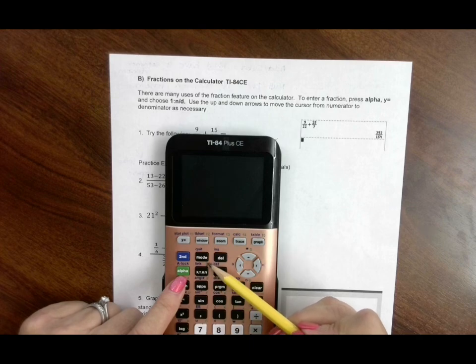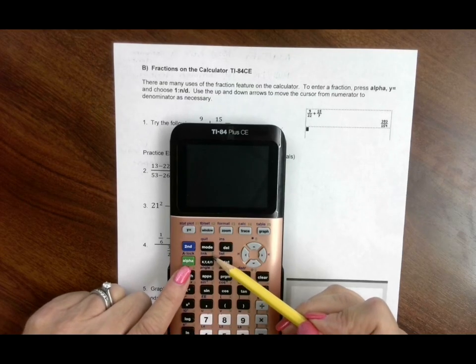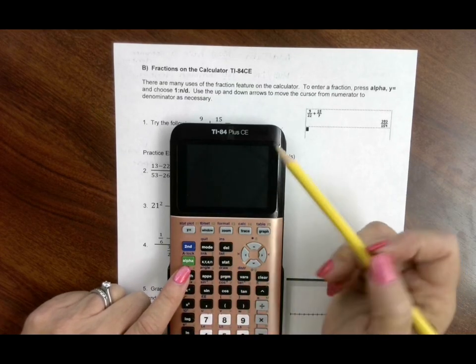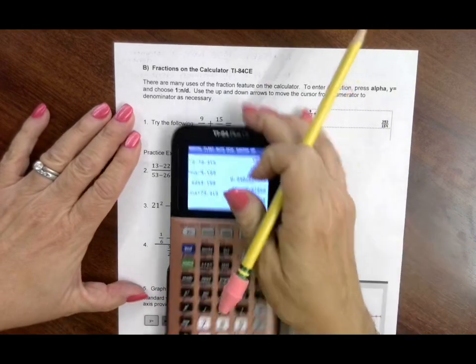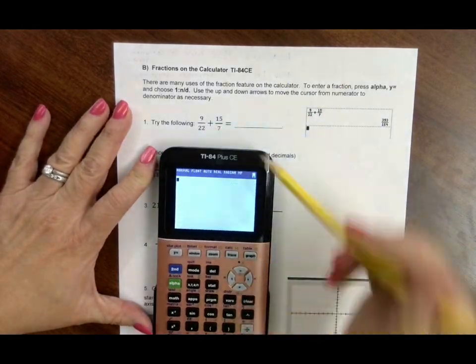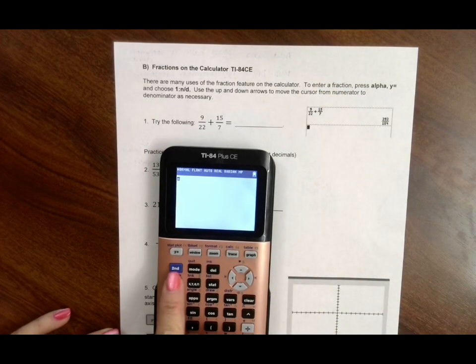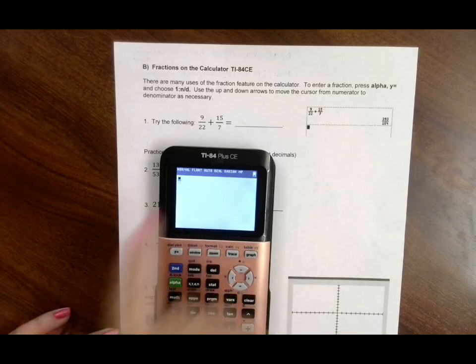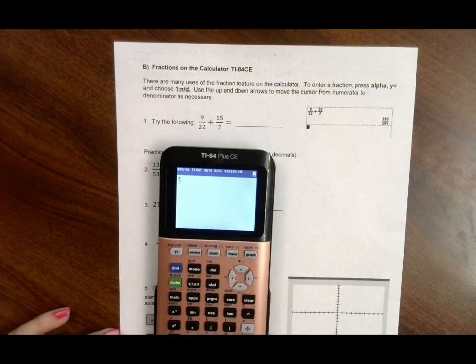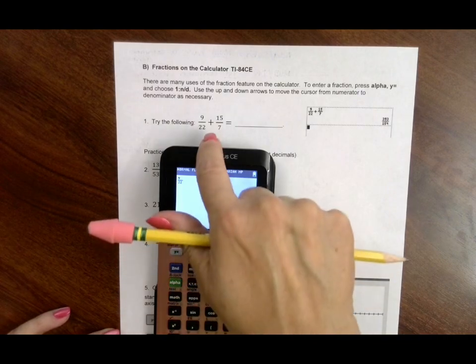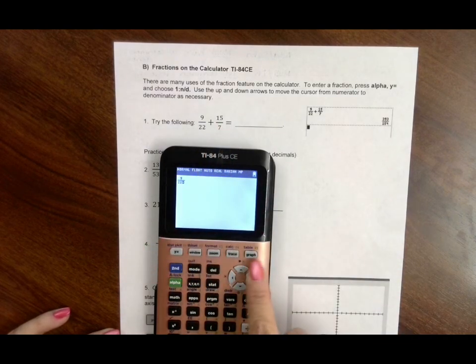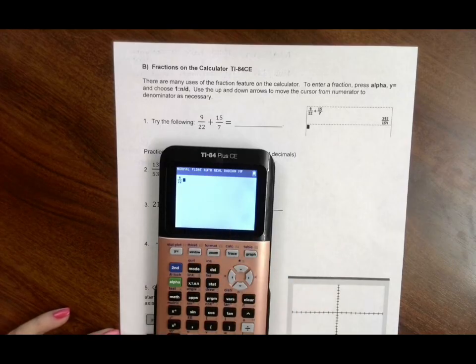And you see this little green thing right here, which is a box over a box. That is a shortcut for a fraction. So if you have this calculator, and I want to put this fraction in, we're going to try 9 over 22 plus 15 over 7. I'm going to hit alpha, that gives me the green here. So alpha x, and it gives me this fraction box. And I'm going to say 9 over 22. Now I have to arrow over, and I'm just using my arrows to go up and down between the numerator and the denominator. But now for me to get the plus, I have to actually arrow out. So now I'm clear over here, and I can put my plus in.